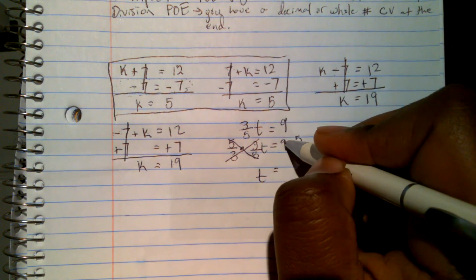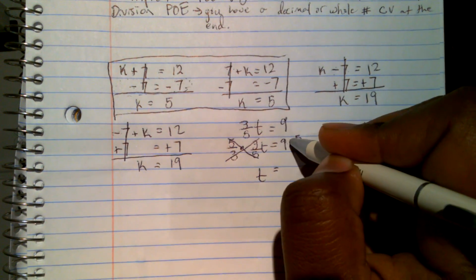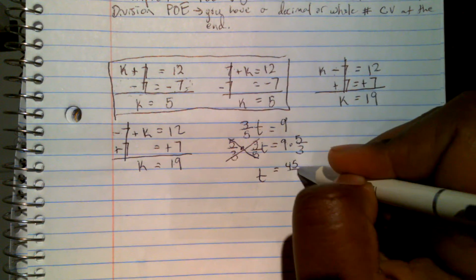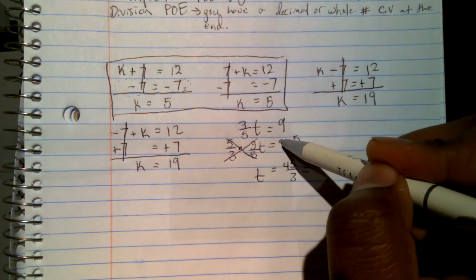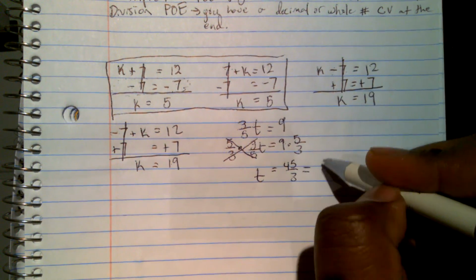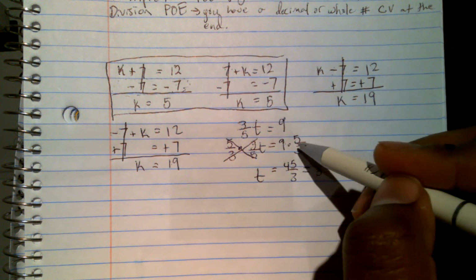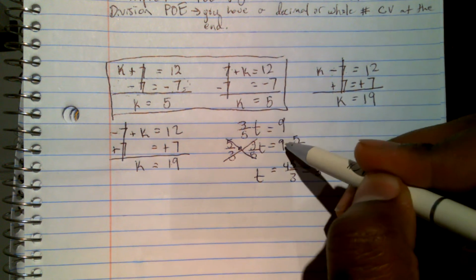So what I could do is two things. Version number 1, I could just multiply straight across and put 45 over 3. Or I notice that 9 is diagonal to the 3, and I need 3 3s to get 9.